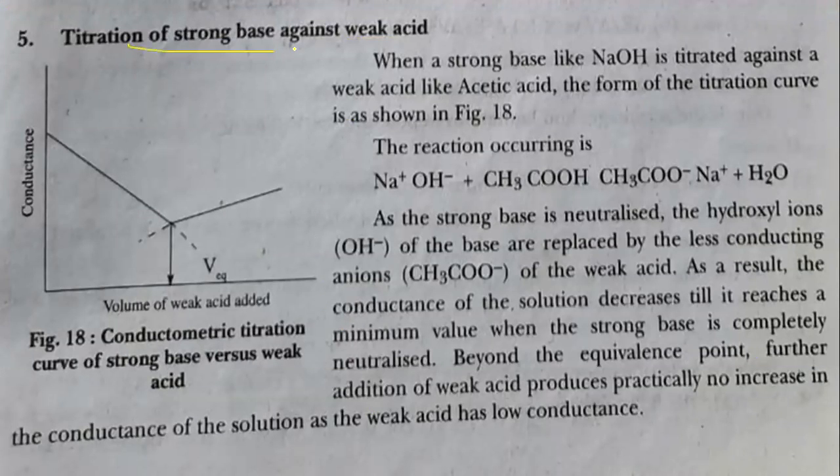Now titration of strong base against a weak acid. So you are taking strong base and you are adding weak acid. You are not taking weak acid here, you are taking strong base. Hence, initially the conductance goes on decreasing, but with the further addition of the weak acid, the conductance starts to increase, and that is due to the ions formed there. The point of intersection from which we are plotting a line on the x-axis gives us the equivalence point. And always remember, on the x-axis we are taking the volume of titrant added.